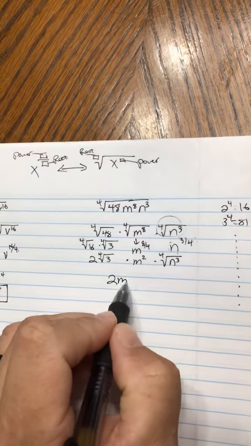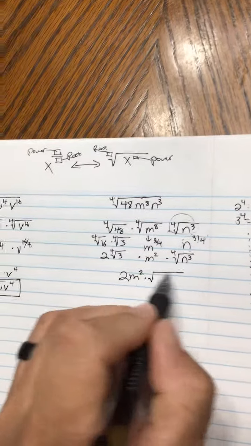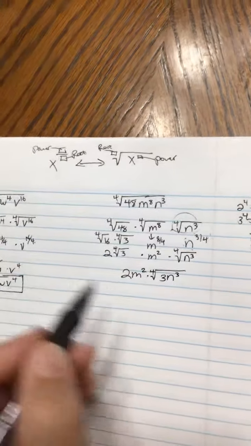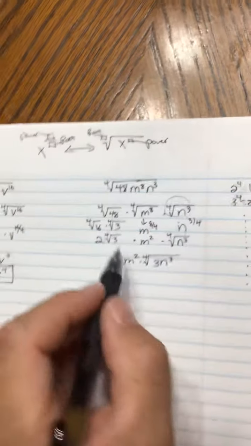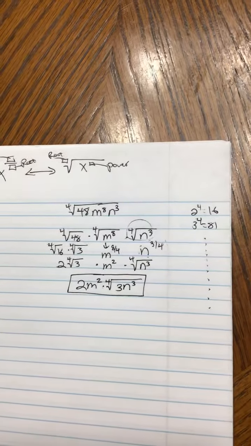We got 2m squared times, and then you get your 4th root of 3n to the 3rd. Let me make sure I'm not missing anything. Nope, yeah, got it all. So there's your crash course in simplifying radicals when they're bigger than just a basic square root.